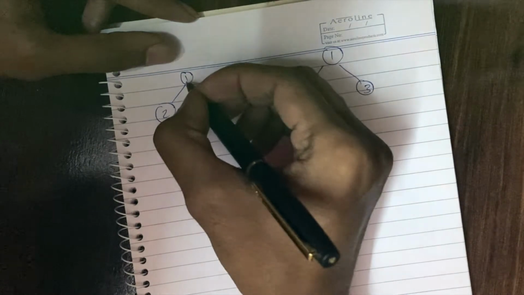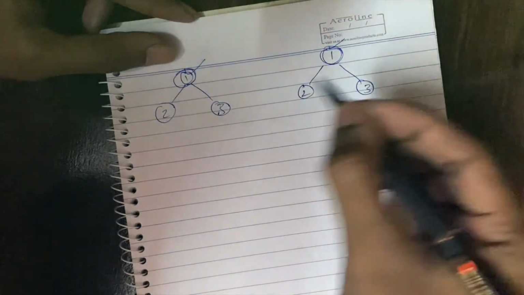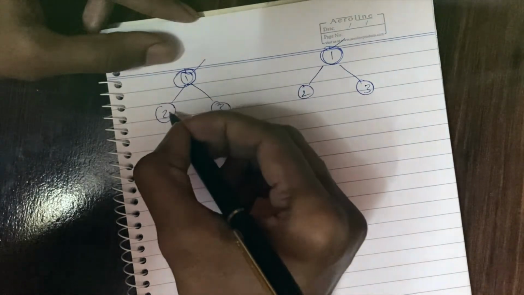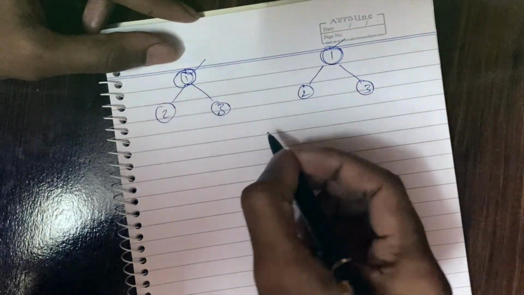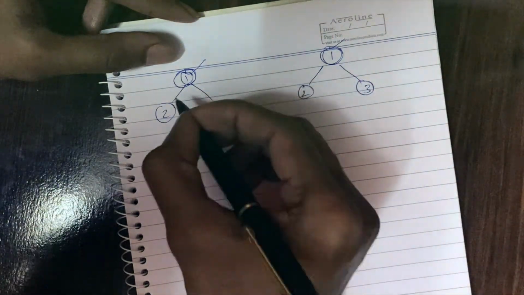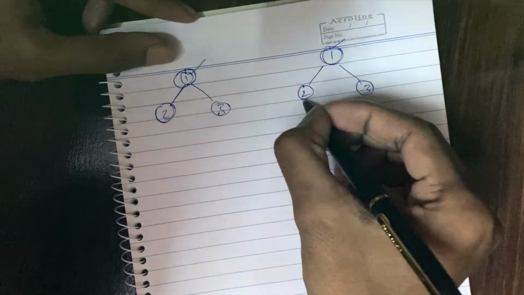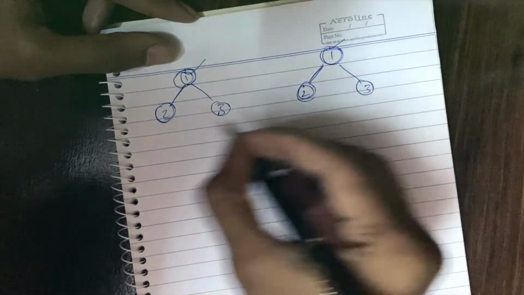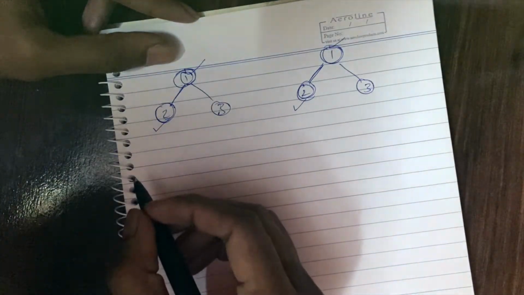So we'll compare these two nodes, these are the same. Okay, we'll go ahead. We can either go left or right from here, but we have to follow the same path in both the trees. So let's say we go left. In this tree also we'll go left, and then we'll compare the node which is at the left. This is also the same, we are good.